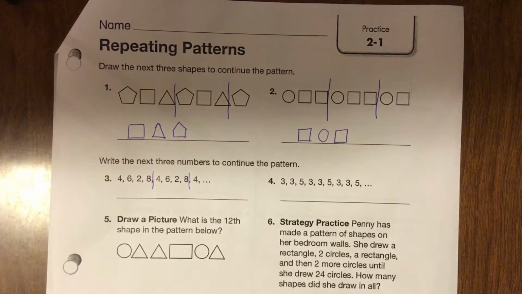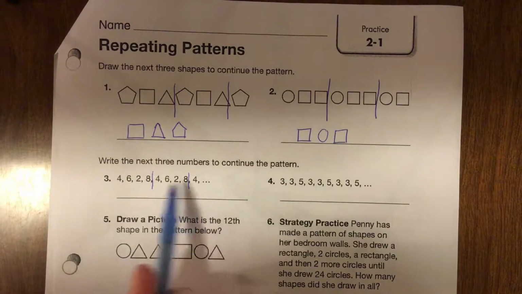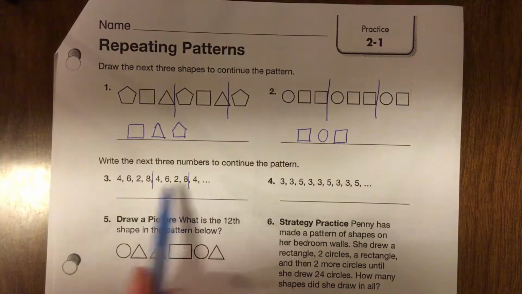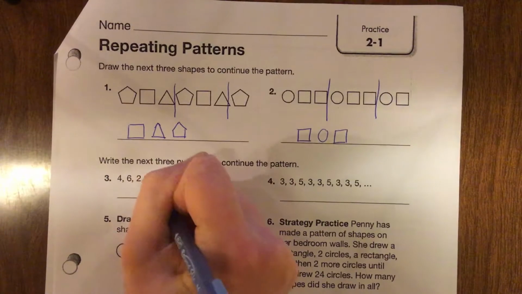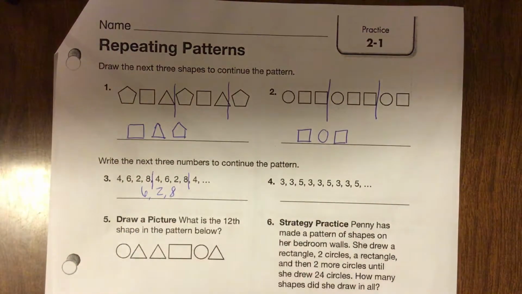And I need the next 3 numbers. So 4 is what it starts with, so I'll look at the next 3, would be 6, 2, 8. So 6, 2, 8.